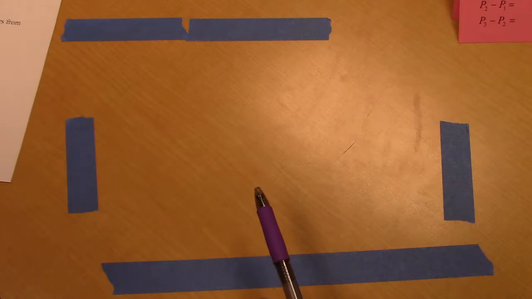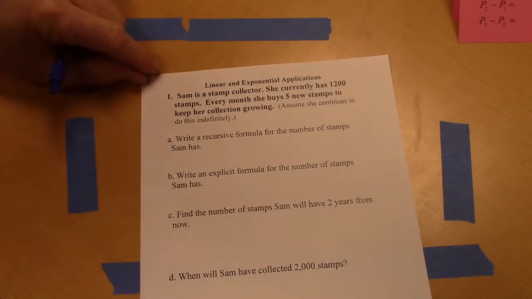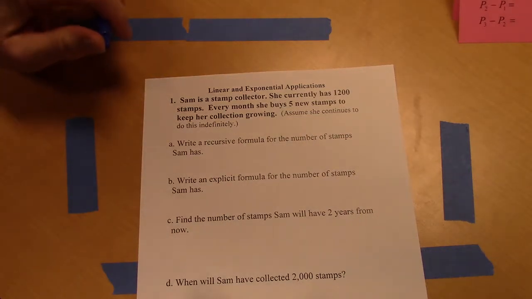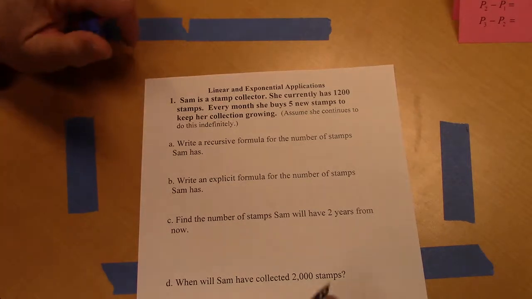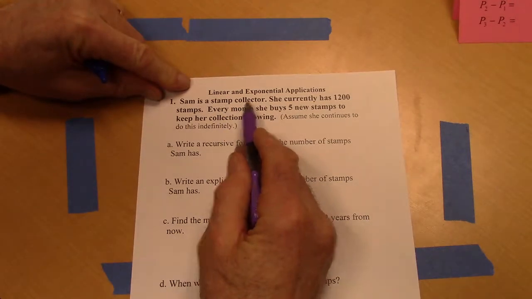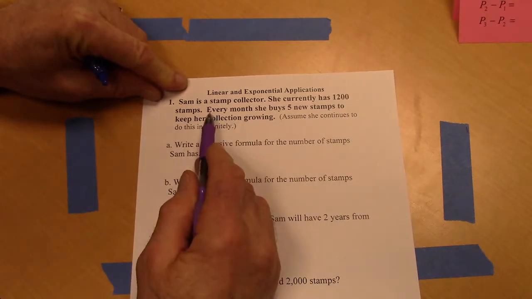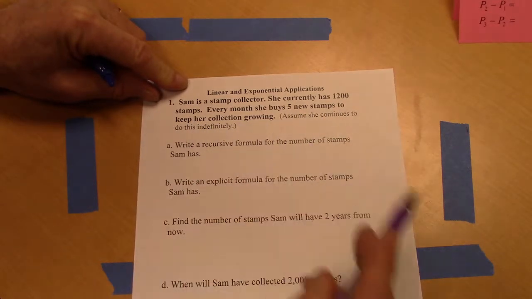So let's take a look at this first one. We'll determine whether it's linear or exponential by just reading it and seeing the context, whether we think it's a constant difference or a constant ratio. So Sam is a stamp collector. She currently has 1,200 stamps. That's our initial amount, apparently. Every month she buys 5 new stamps to keep her collection growing.